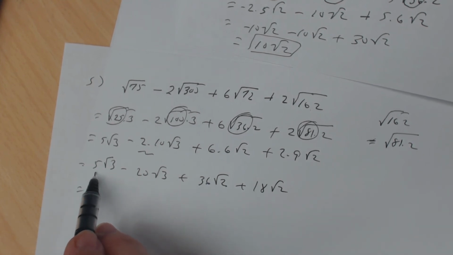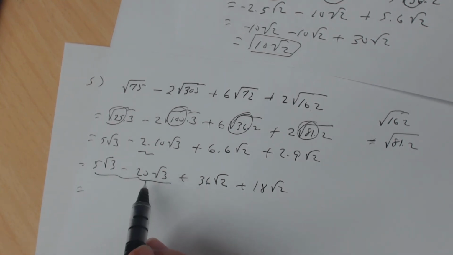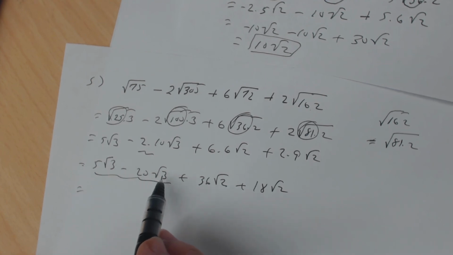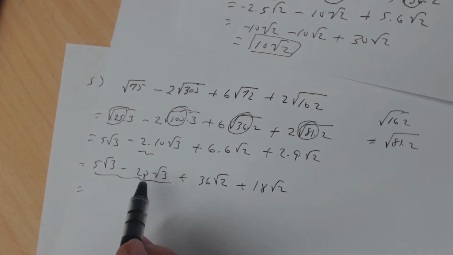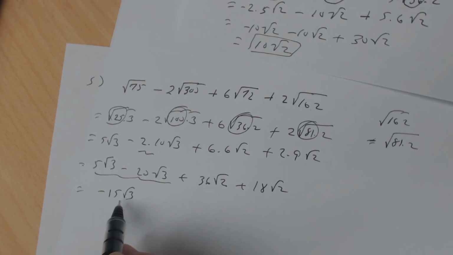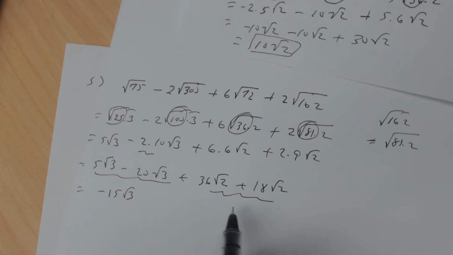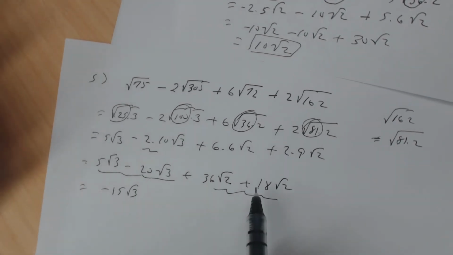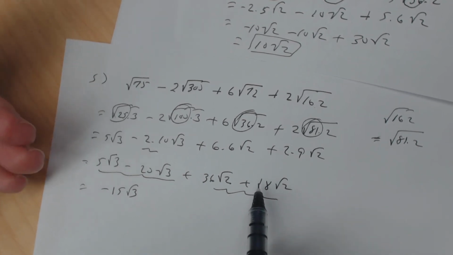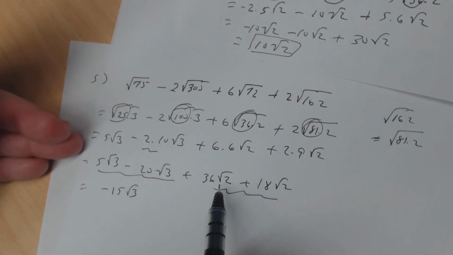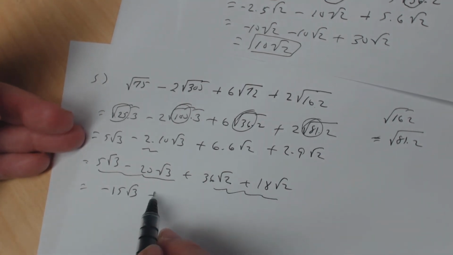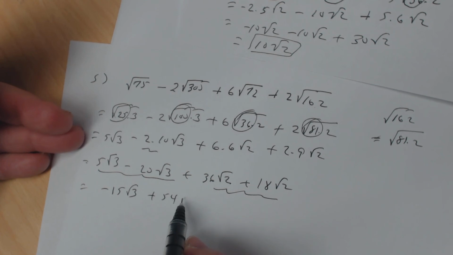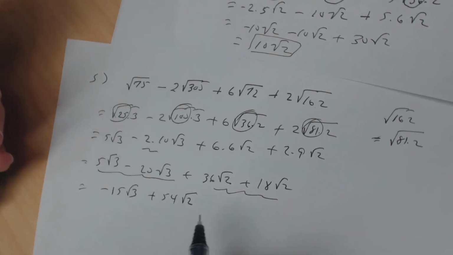Combining like terms, these two I can combine because they both have square root of 3. So 5 square root of 3 subtract 20 square root of 3. So 5 subtract 20 is a negative 15. So you have negative 15 square root of 3. Over here, these you can combine because they both have square root of 2. So 36 plus 18. So 36 plus 20, if that was 20, that would be 56. Okay, but I need 18, so it'll be 54. So plus 54 square root of 2.